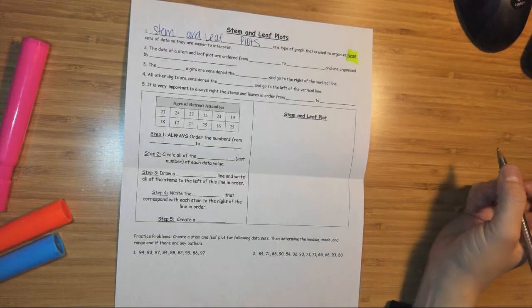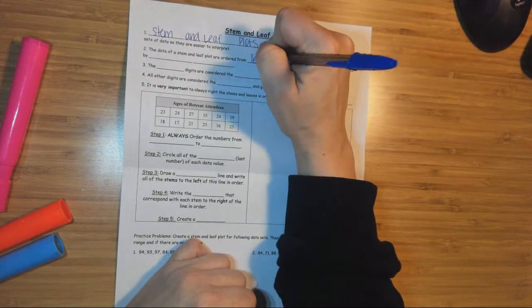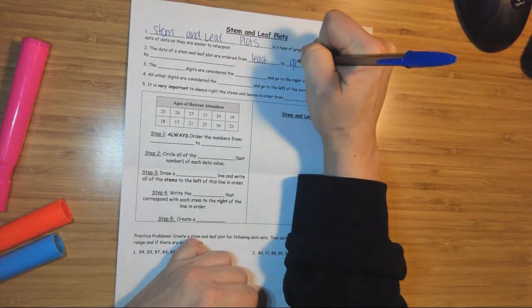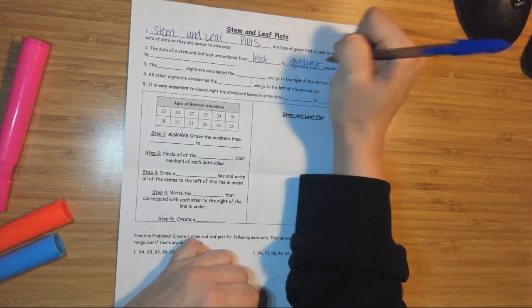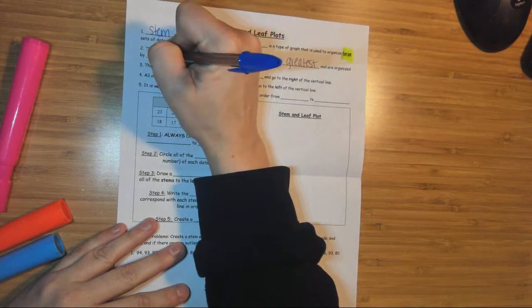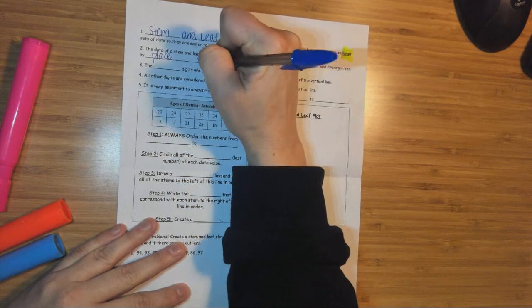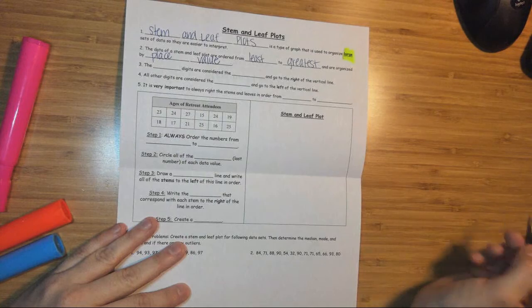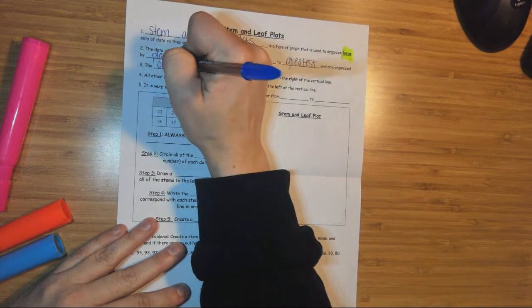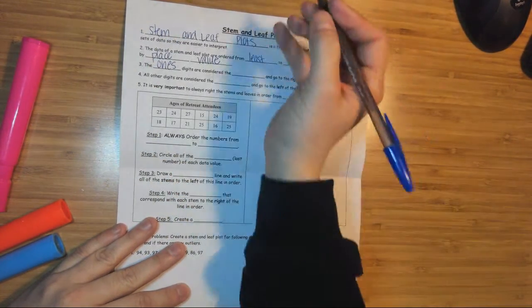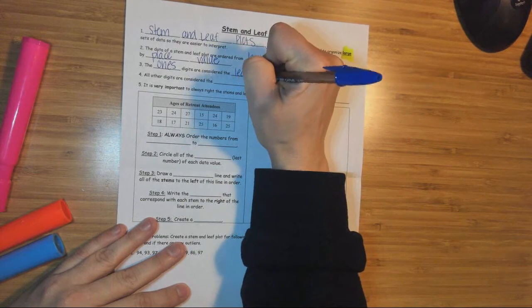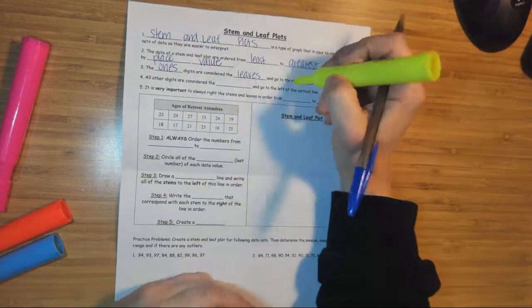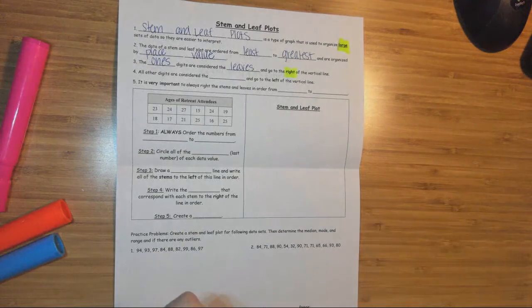The data of a stem and leaf plot are ordered from least to greatest and are organized by place value. The ones digits are considered the leaves, and they go to the right of the vertical line.